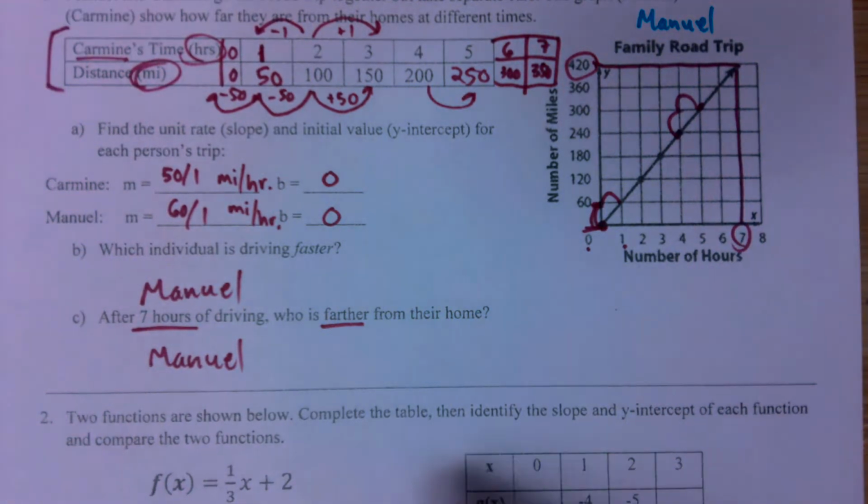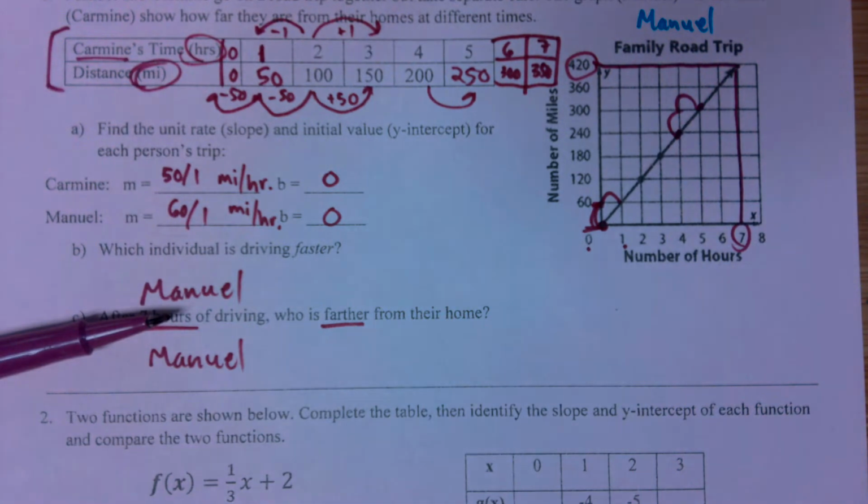Yes. Does anyone else not have this paper in front of them right now? Okay. Shake it, John, shake it. Hold on.